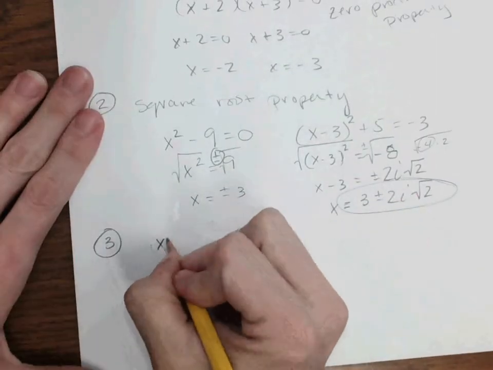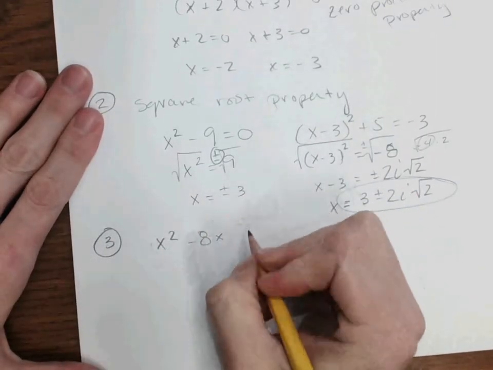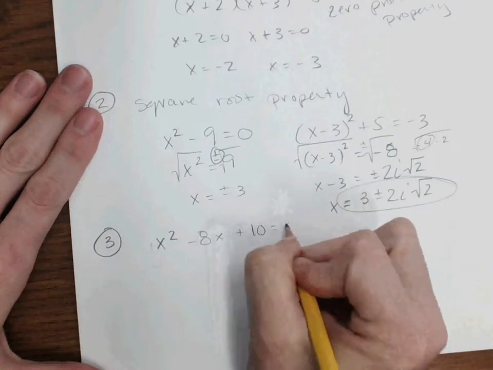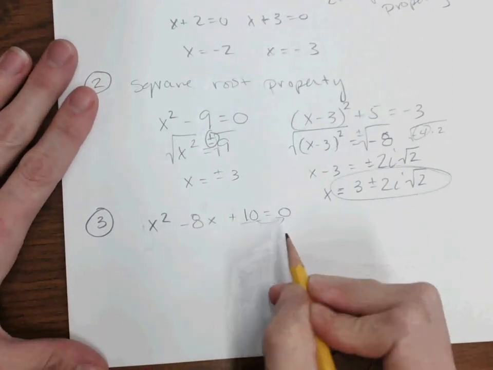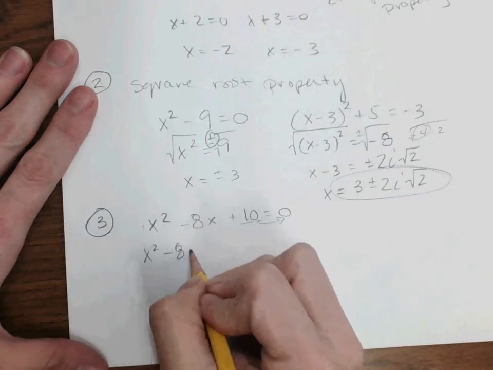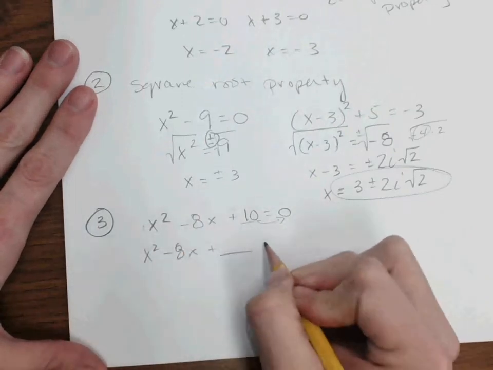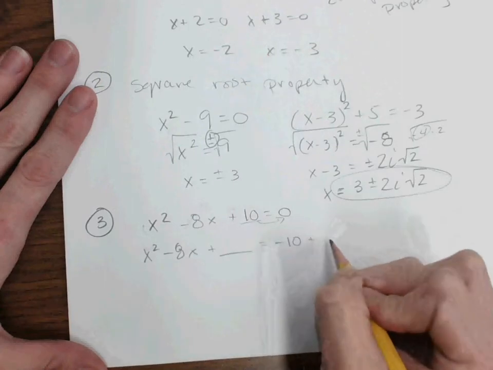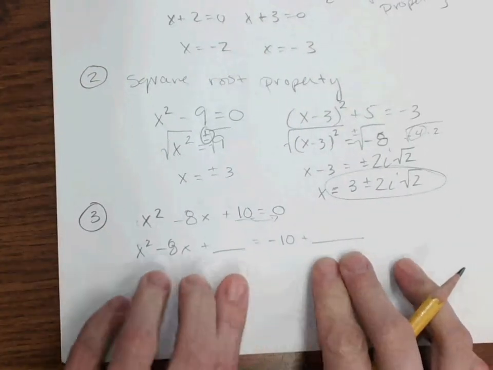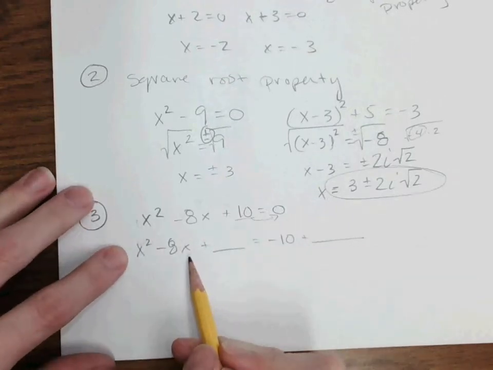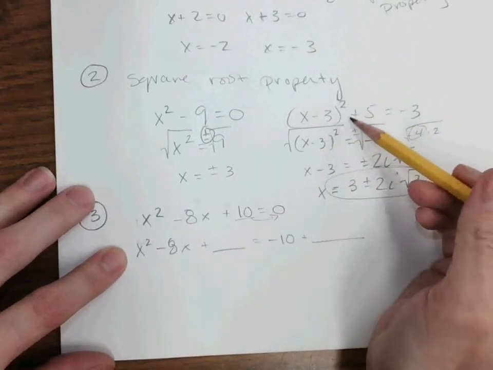I've got x squared minus 8x plus 10 equals 0. So my first goal is to get this over on the other side, because I want to get this thing by itself. And I'm going to be adding something to both sides. I want to add something so that I will end up with a perfect square trinomial on this side so that I can factor it into something that looks like this.